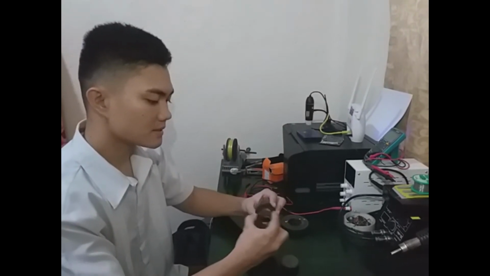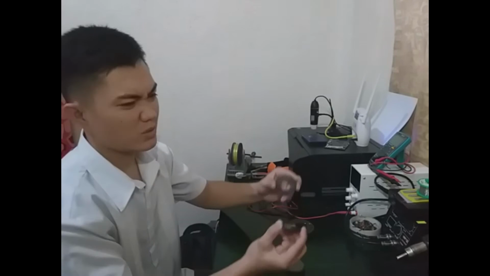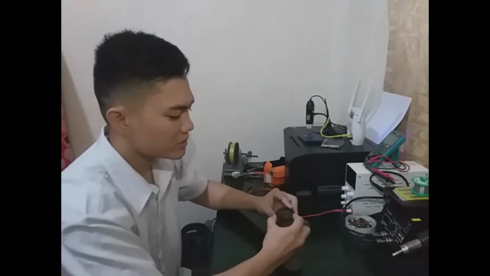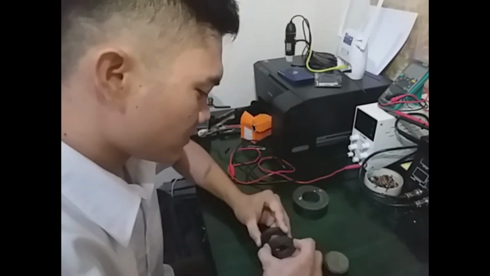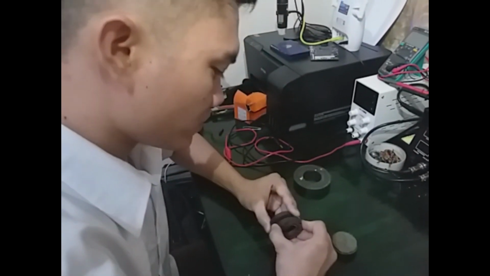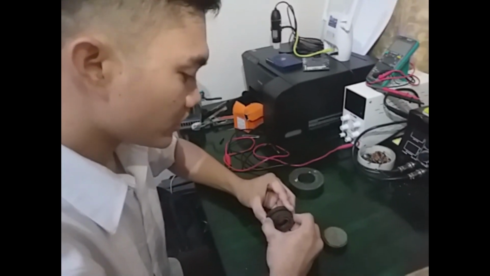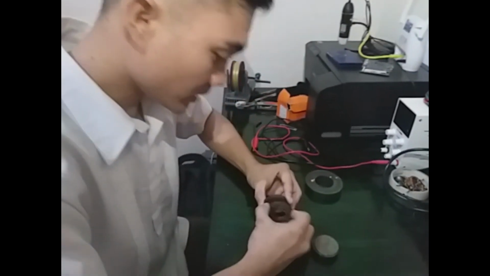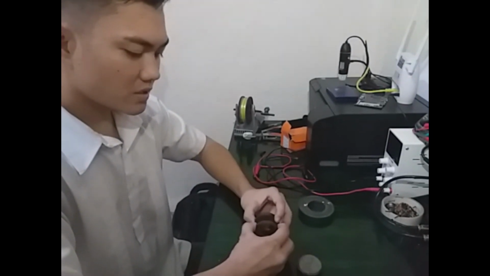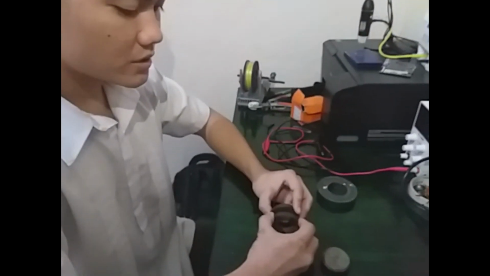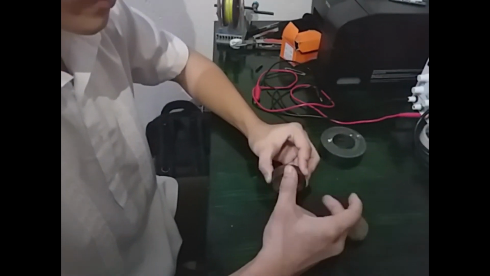Here they repel, so you could feel a force resisting them being combined. It's very hard to push them together when they have the same poles. But whenever I flip this one, there's an attractive force, and these two magnets want to be combined.